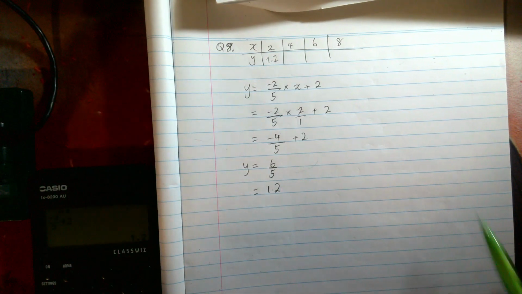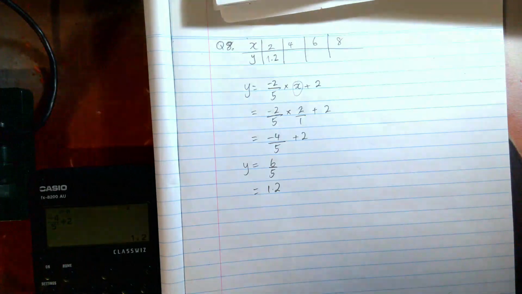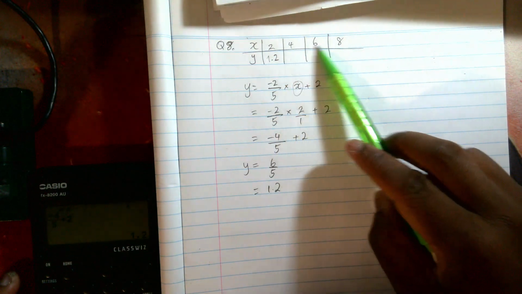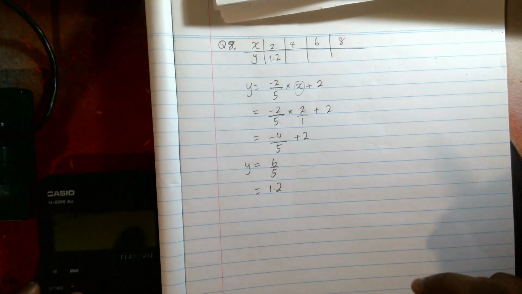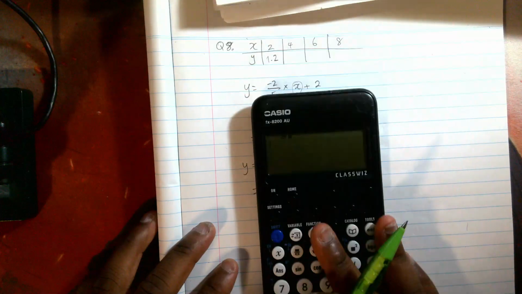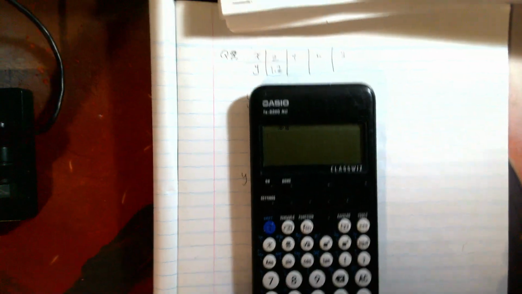What we can also do is replace our x with our x values straight from our calculator.